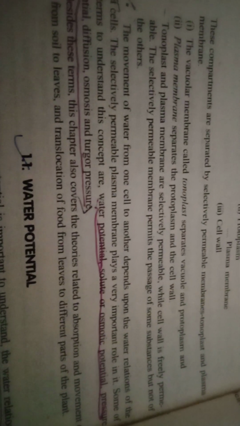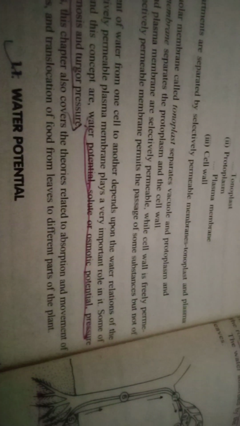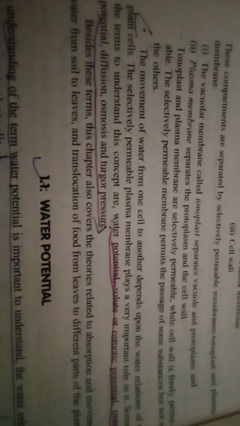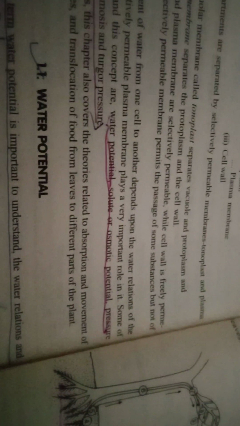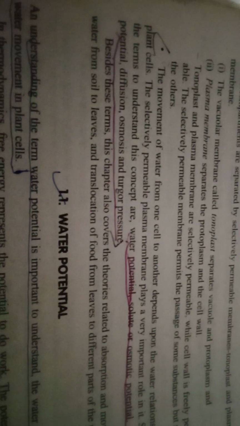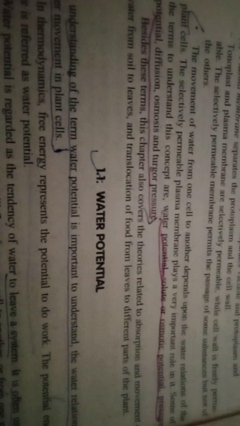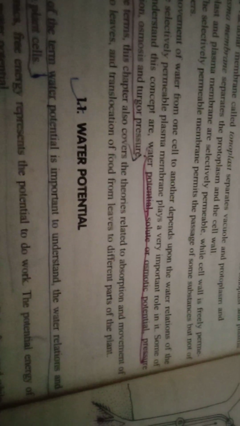The movement of water from one cell to another depends upon the water relations of the plant cell. The selectively permeable plasma membrane plays a very important role in it. Some of the terms to understand the concepts are water potential, solute or osmotic pressure, potential, diffusion, osmosis, and turgor pressure. Besides these terms, this chapter also covers the theories related to absorption and movement of water from the soil into leaves, and translocation of food from leaves to different parts of the plant. Then water potential.